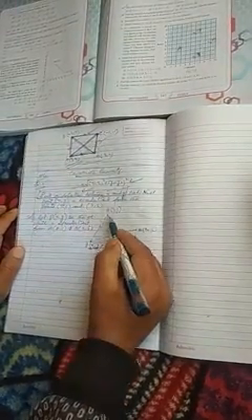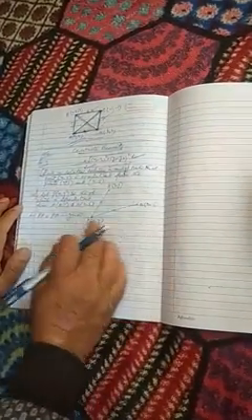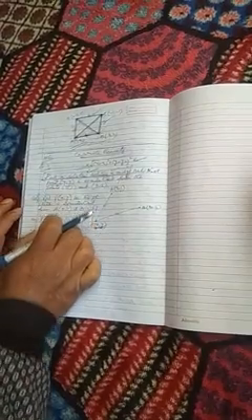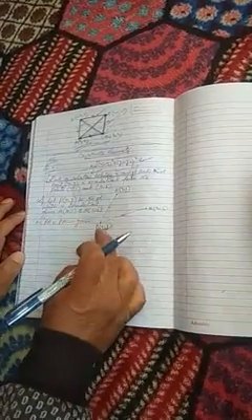This condition gives the relation between x and y.